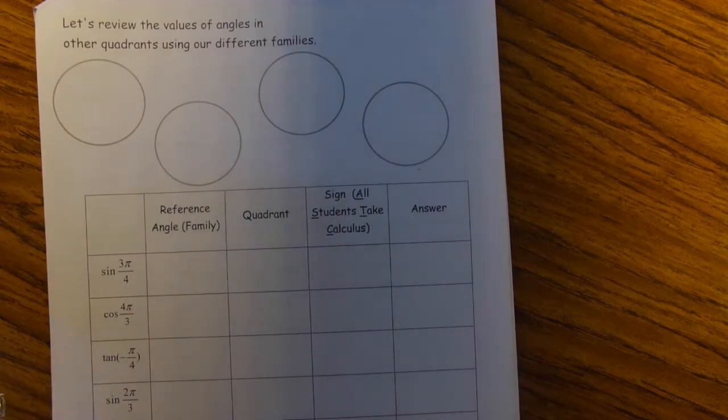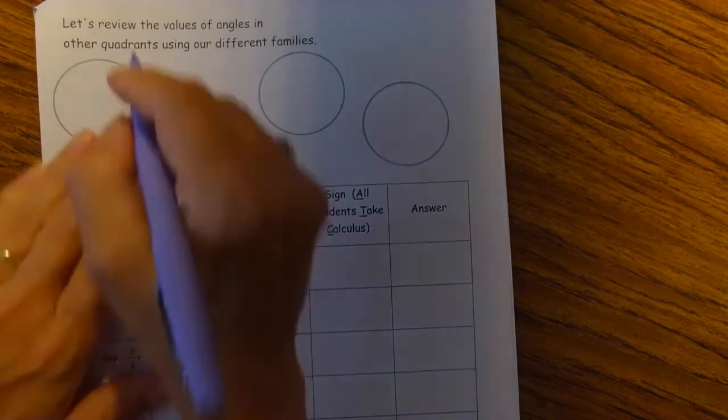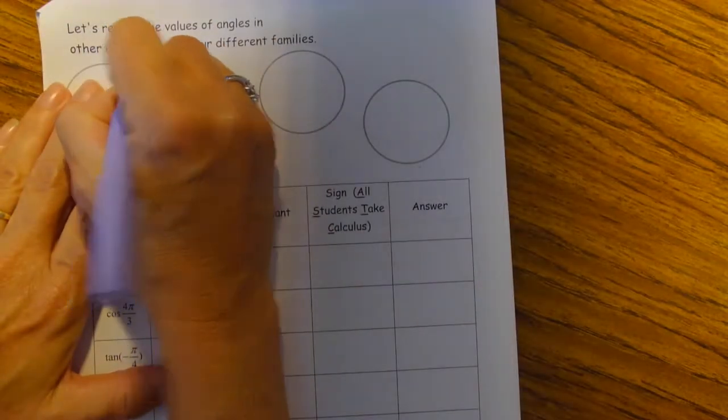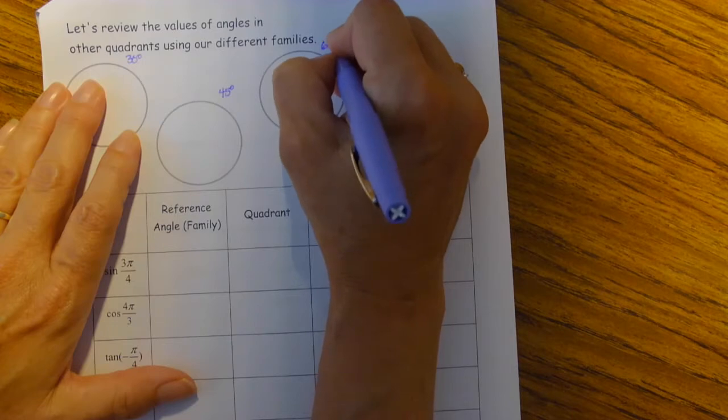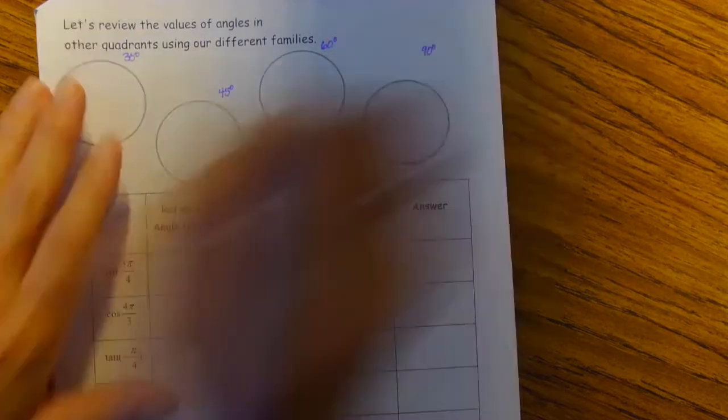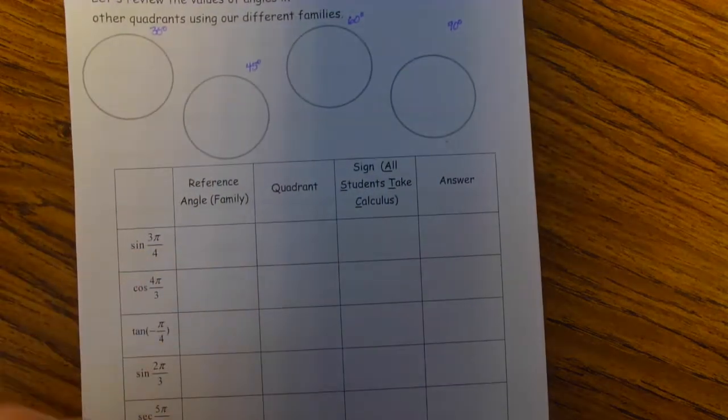Okay. So we have families. What are the families that we have? We have 30, 60, 45, and 90, right? So let's look at 30. We'll look at 45. We'll look at 60. And we'll look at 90. If we look at how the families behave, then we don't have to memorize. We just have to understand. Then we can think our way out of it.